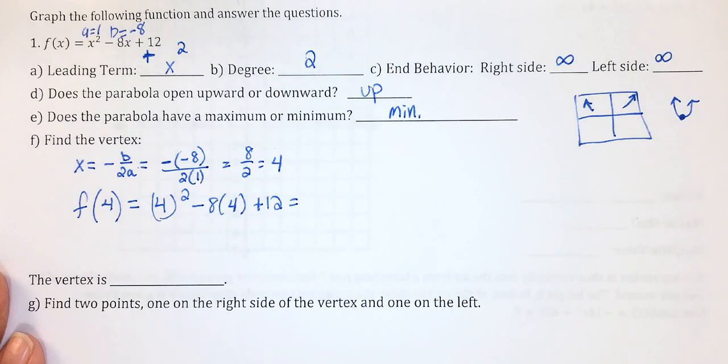It's not necessary with a positive number, but I do it anyway just to get in the habit of doing it, especially if you're plugging in negative numbers. Okay, so we've got 16 minus 8 times 4 plus 12. So we get negative 4.